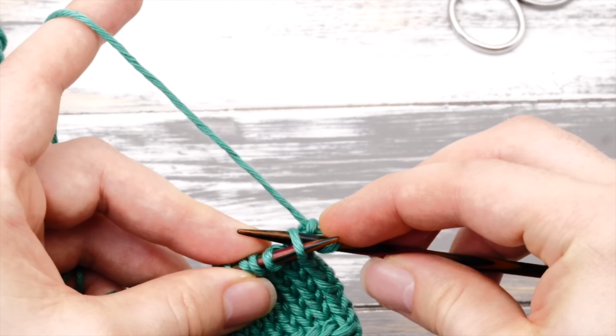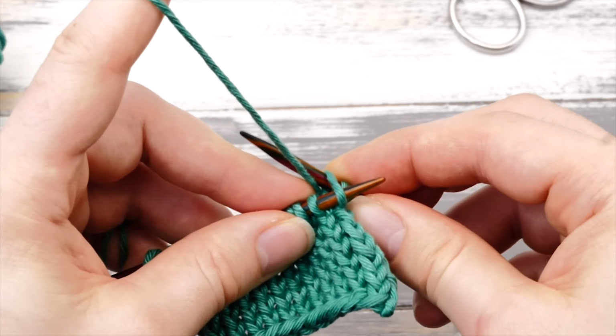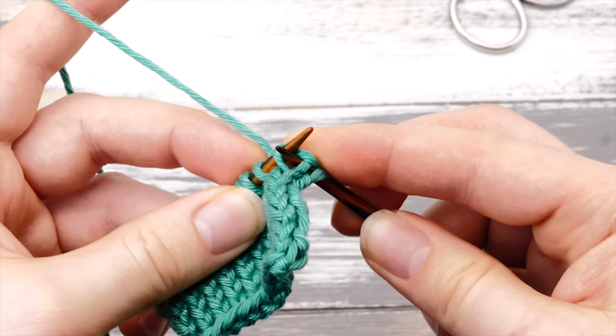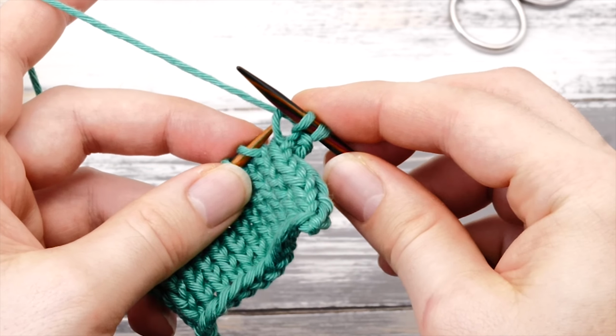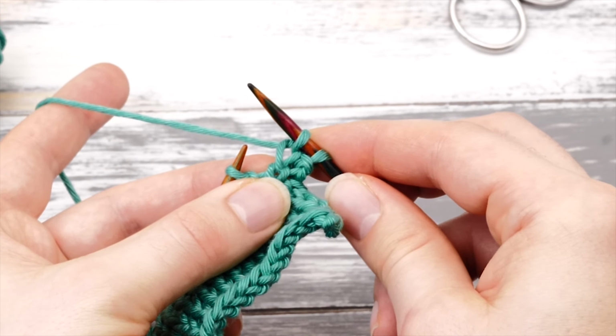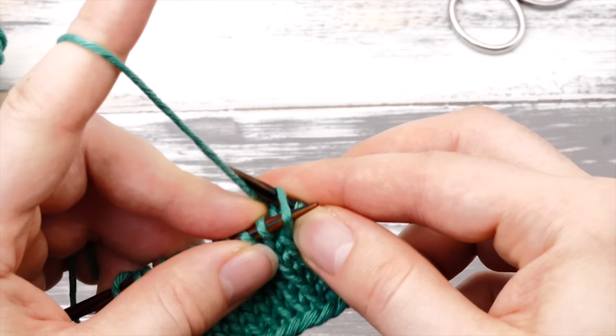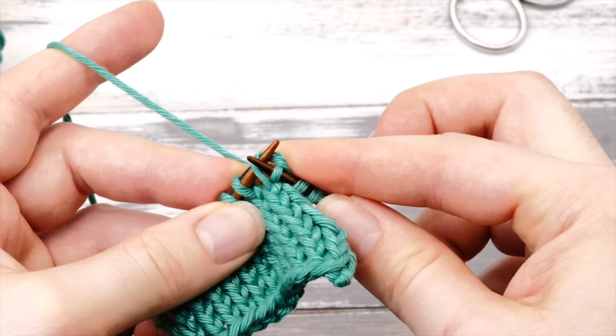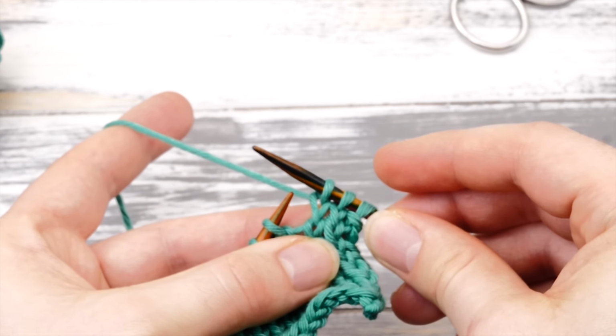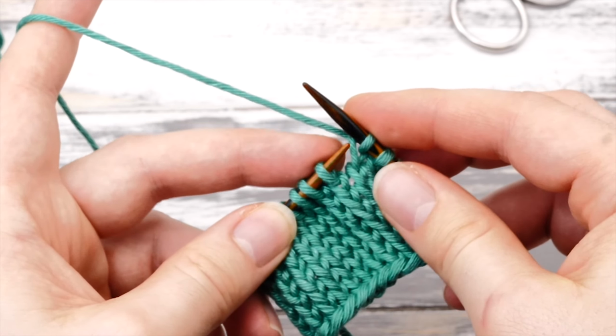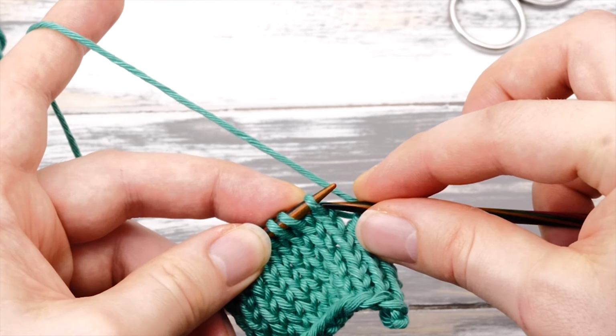Insert from right to left. Wrap the yarn around counterclockwise and drop the stitch. One more time. Insert into the back loop, wrap around counterclockwise, pull through and drop the stitch. Let's do it one more time in slow motion.